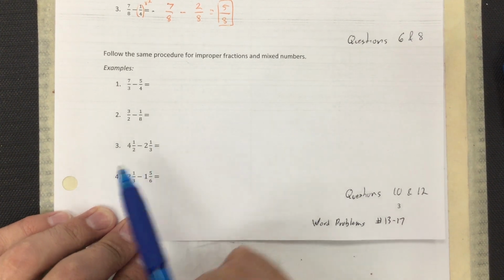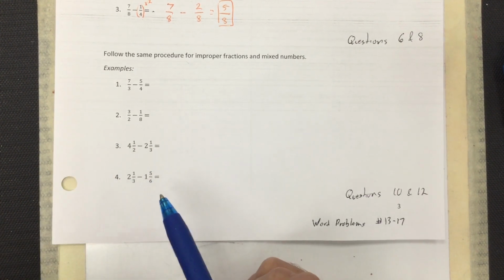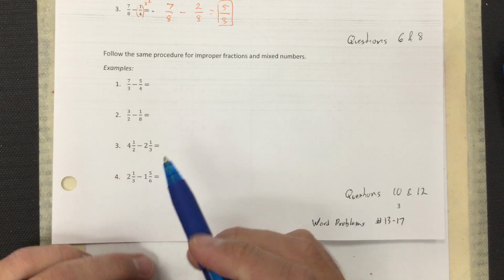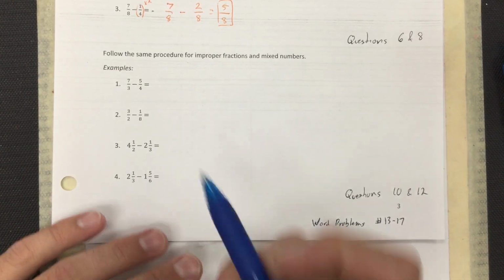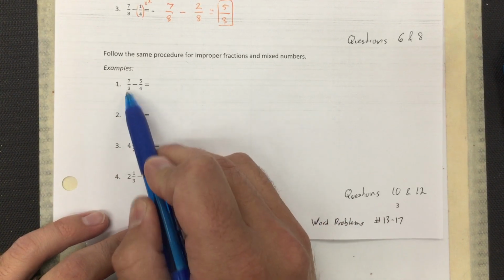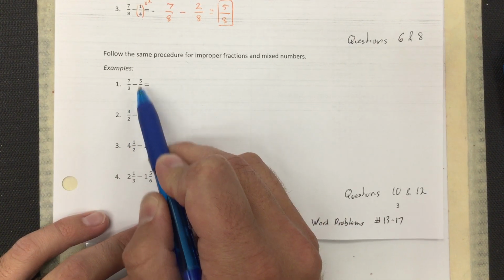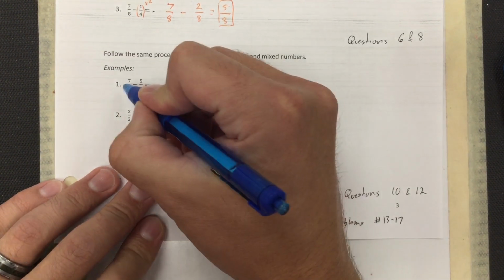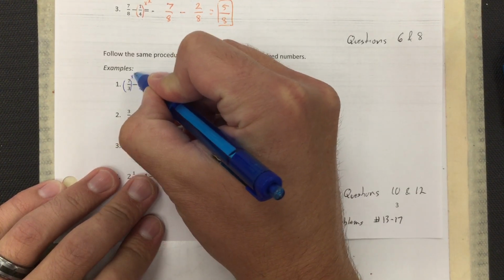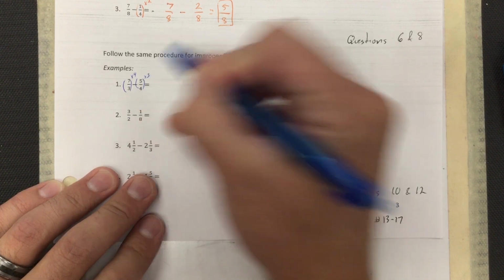So when we're dealing with improper fractions and mixed numbers, we need to go through the same procedure again, but remember that we always make sure that we have a common denominator. The first one that we're going to look at here is 7 over 3 minus 5 over 4. We'll notice again uncommon denominators, so we need to make them the same. So we're going to multiply this by 4 and we're going to multiply this by 3.